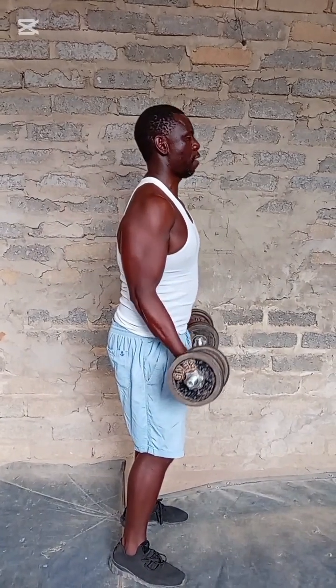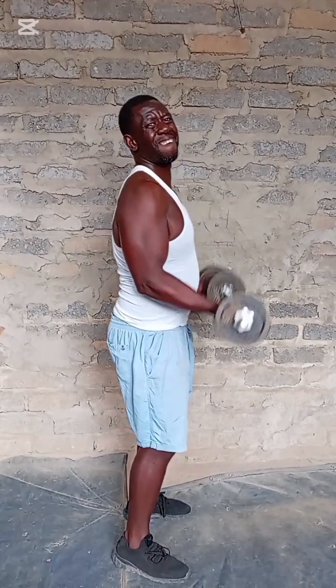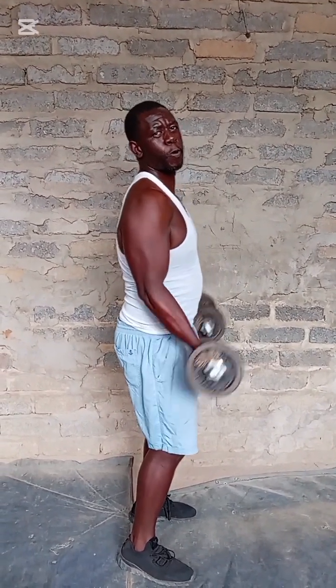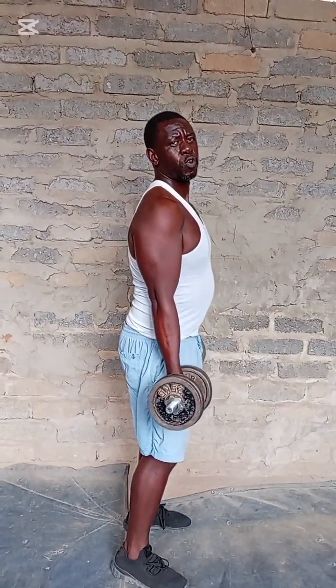The lowering part must be slow. How many now? 3. The lowering part should be slow. 4. The lowering part should be slow. 5. The lowering part should be slow. 6.